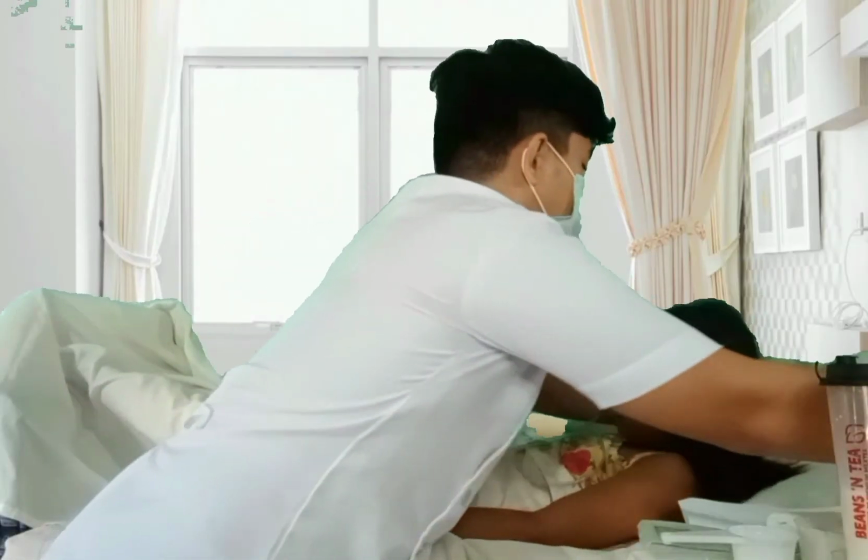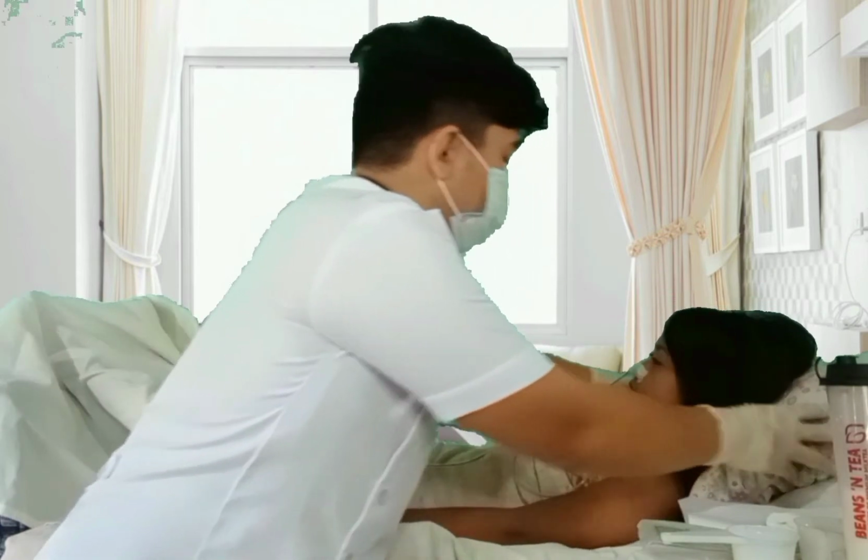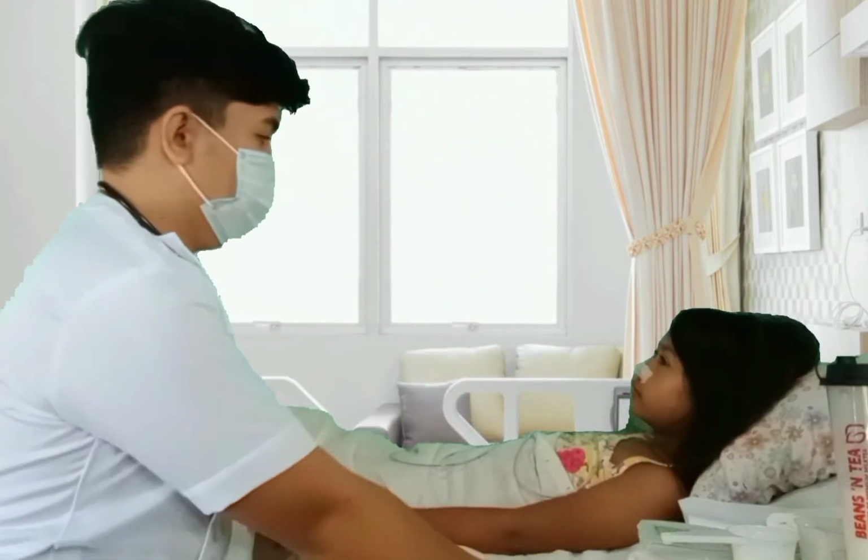Step 4. Place client in high Fowler's position or elevate head of bed 30 degrees. Elevated head helps prevent aspiration.